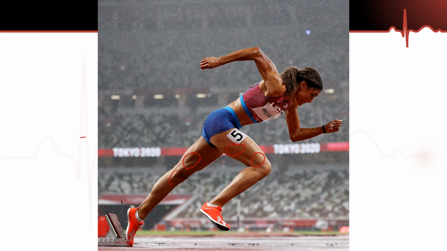Her muscle cells are going to go from really not contracting hardly at all in the blocks to all of a sudden contracting as forcefully and as frequently as humanly possible. Okay? So her ATP demand within those muscle cells is going to go through the roof. This is where the phosphagen system comes into play.